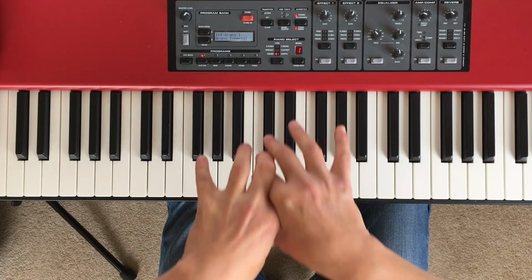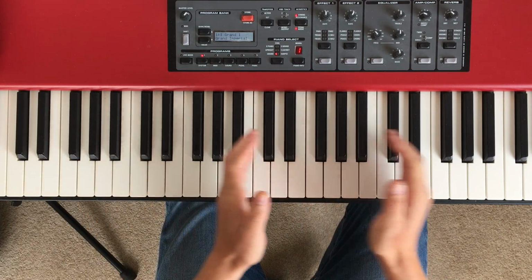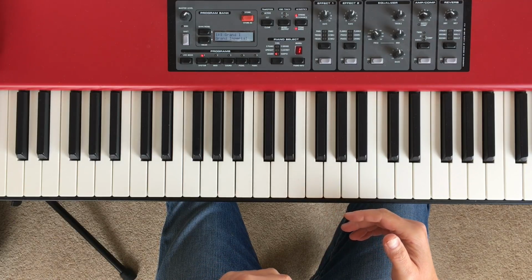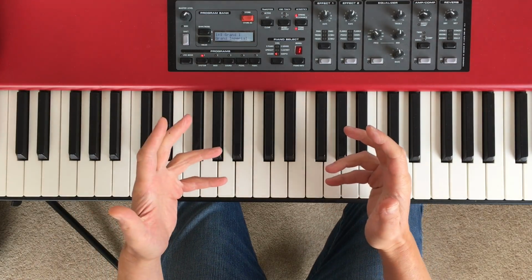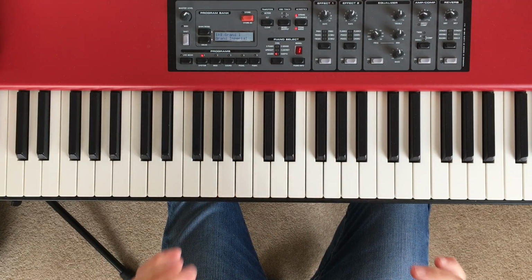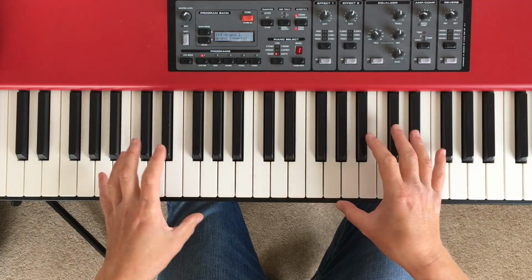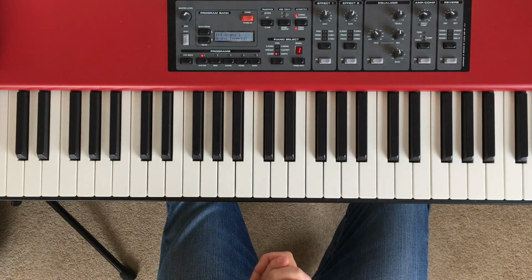Getting this stuff right now is going to be really useful because in the next few tutorials we're going to be looking at things like even shorter note lengths, semiquavers, and also new time signatures. So it's going to be really handy if you can start to master reading these more complex rhythms now.